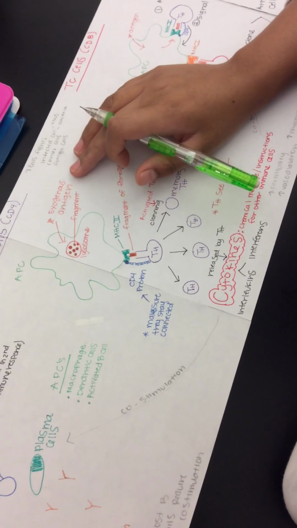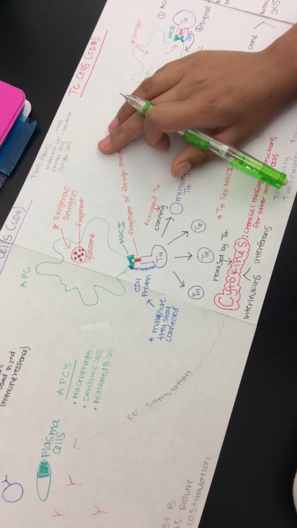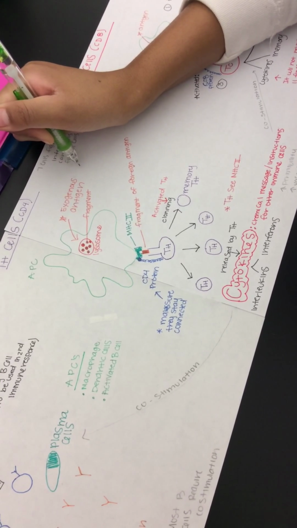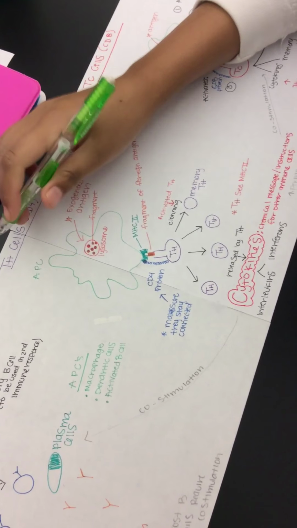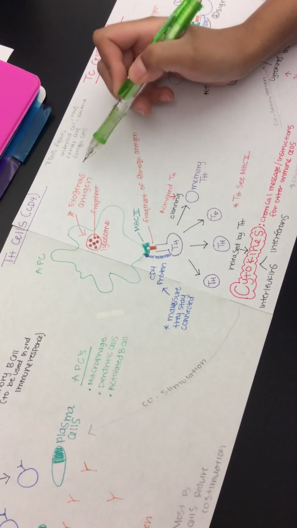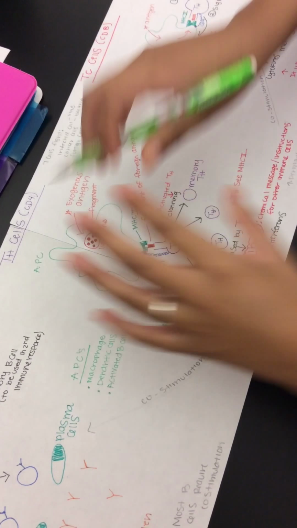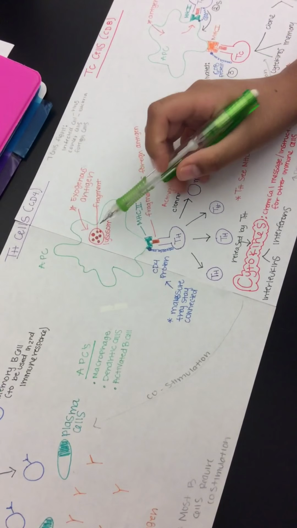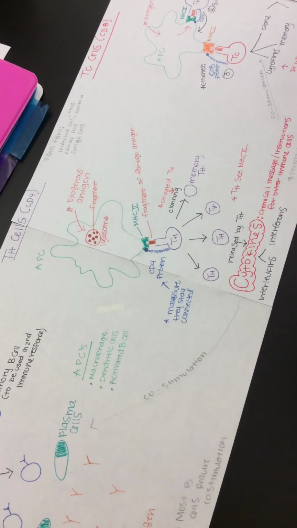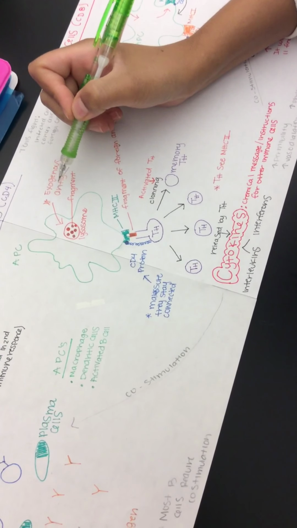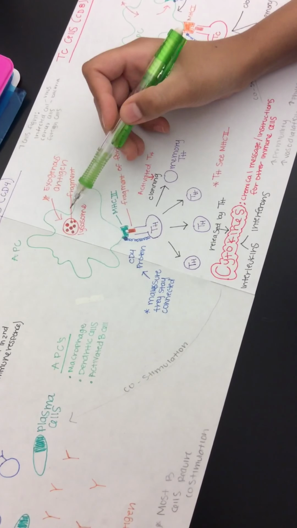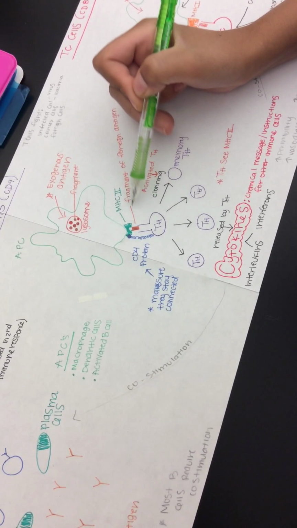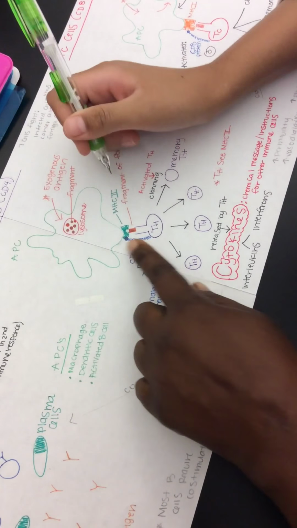This one is gonna take an antigen from the outside. That's why it's called exogenous. It's exogenous because it's getting the antigen coming in from the outside of the cell. So it's gonna take it in, and then it's gonna lysosome it, which is gonna break it apart. And then the APC is gonna put a fragment of the antigen in the MHC2, and bind that to the MHC2.